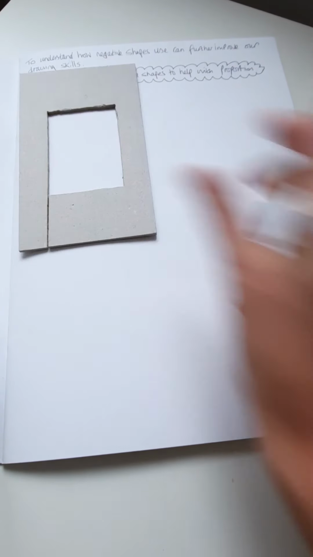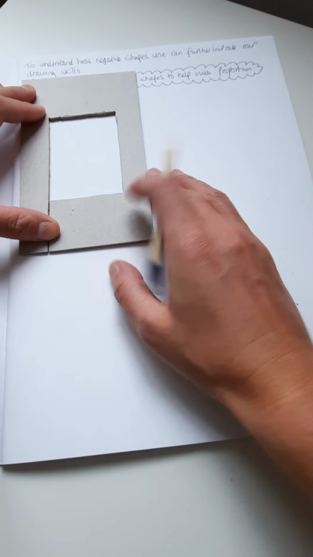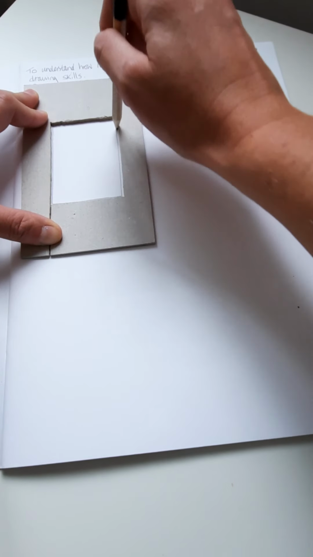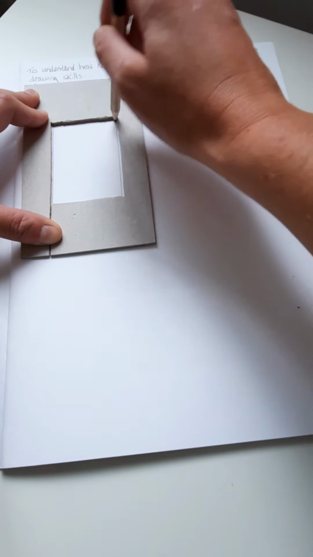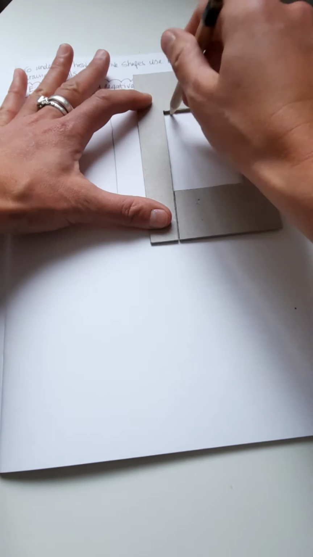Okay, so using your viewfinder, first of all, I would like you to place your viewfinder on your empty page, and I just want you, so you can do this right now, to draw that rectangle that's inside your viewfinder. I'd like you to draw it 3 times.